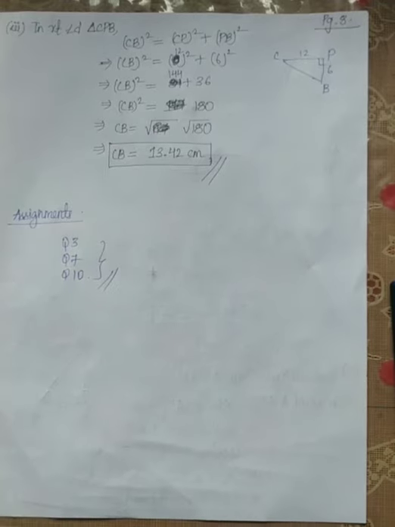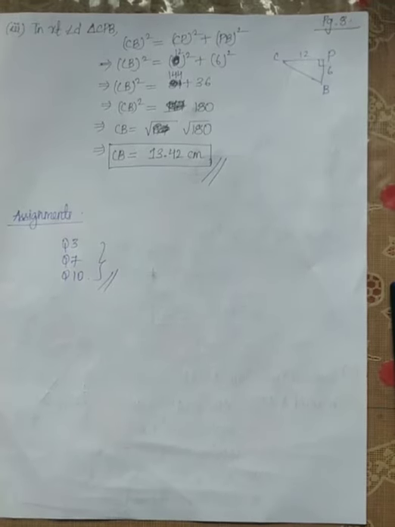Right, that was the last question from this exercise, and the homework that we'll do is question number 3, question number 7 and question number 8.